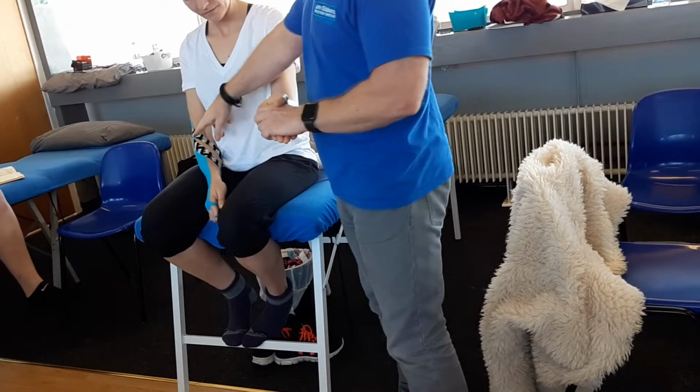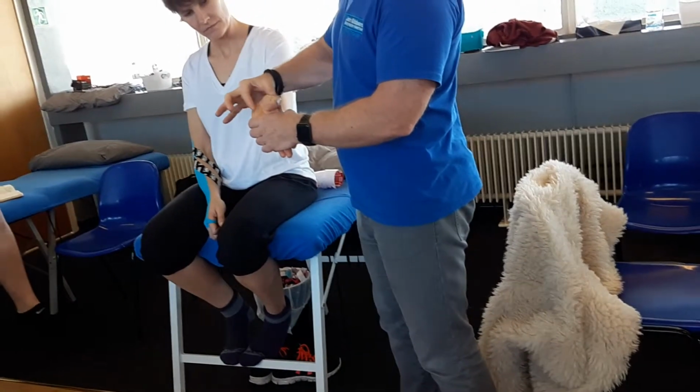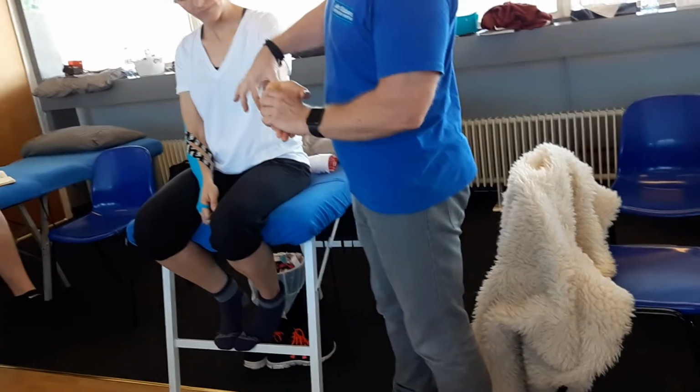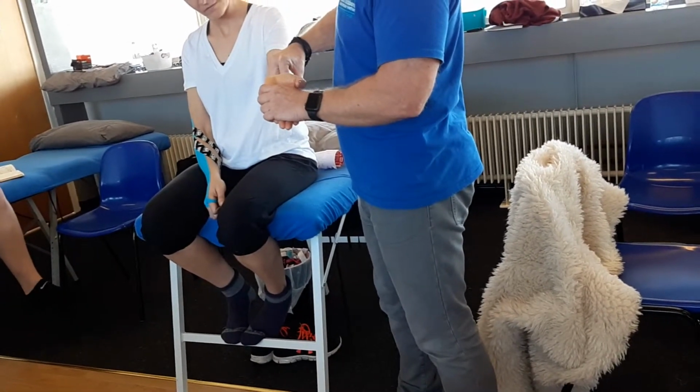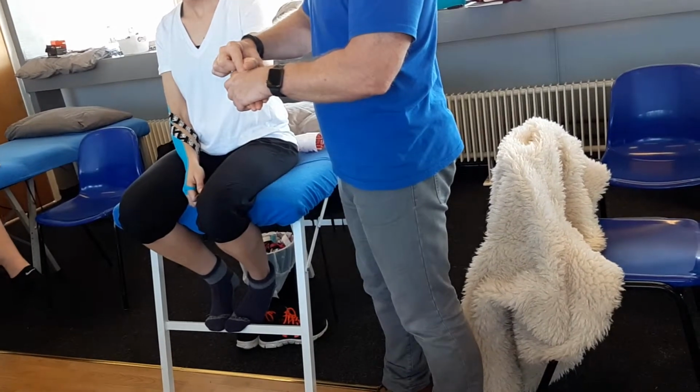The bonus is it's not like the long tendons here in the hand. It's a short, stumpy muscle. So if you look at my book, we can just do a short piece of tape. We don't need a long piece into the hand here.